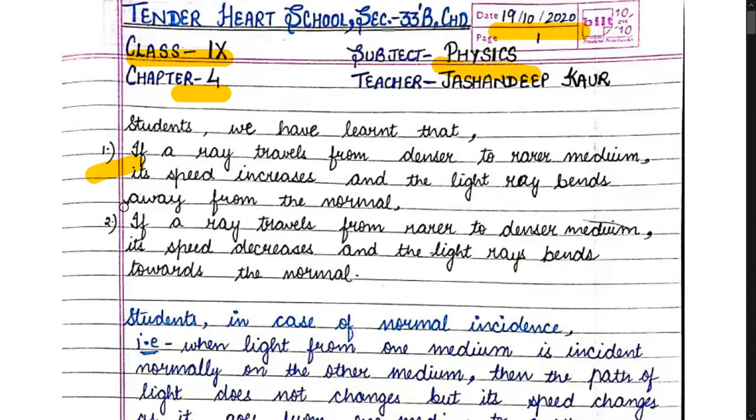And if a ray travels from rarer to denser medium, its speed decreases and the light ray bends towards the normal.